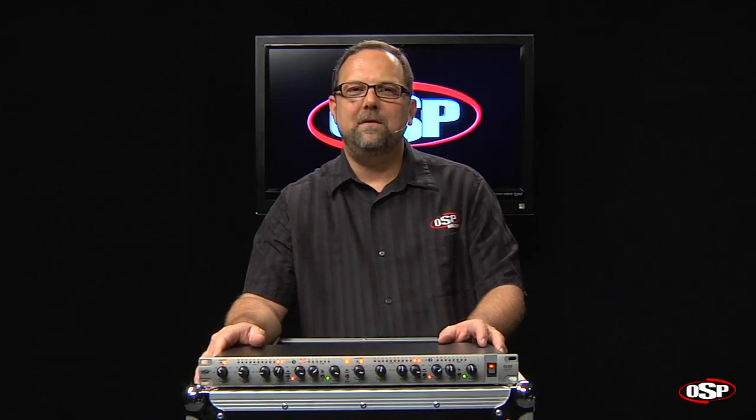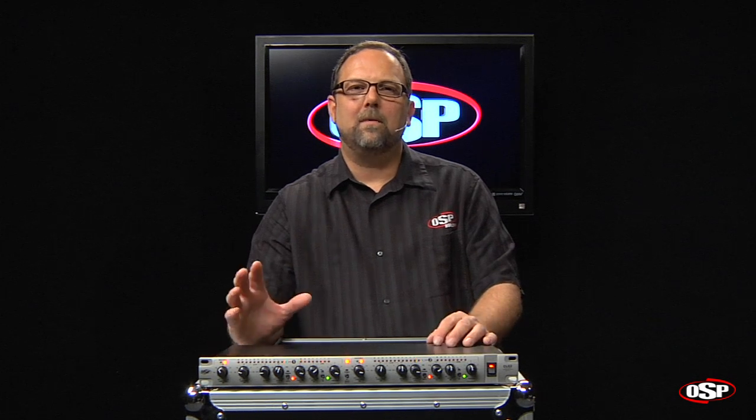I'm here today with the OSP CLG2. This is a dual channel compressor limiter gate. Now, compressor limiter gates are used to control the dynamic range of a signal.